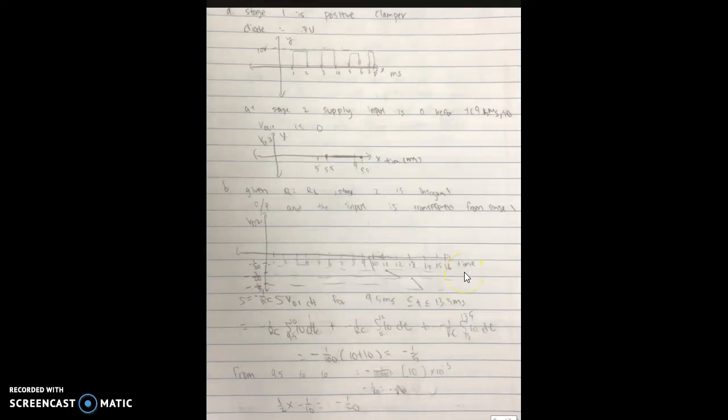For problem 2 part A, we see the graph of VO1 and VO2. And because VO2 gets value from VO1, it doesn't really get any voltage change until the gate closes. So we see that from 5.5 to 9.5 milliseconds, VO2 is actually a value of 0 volts.